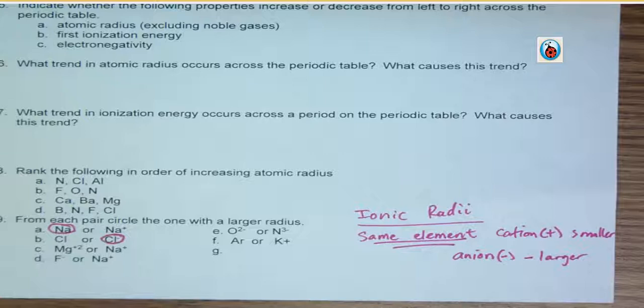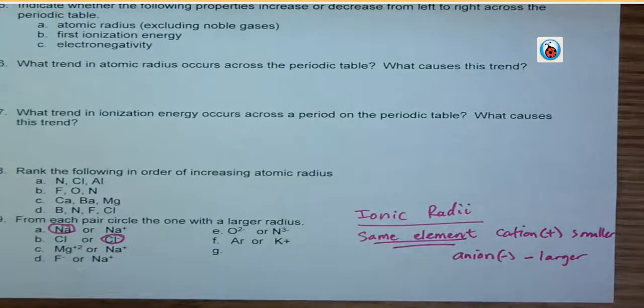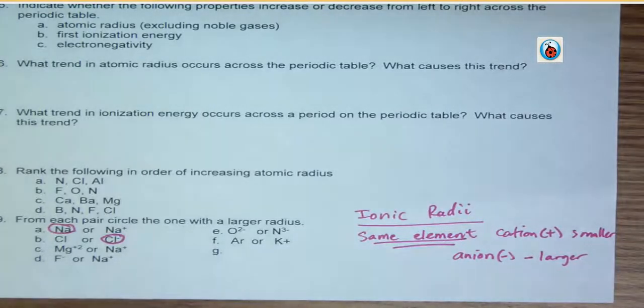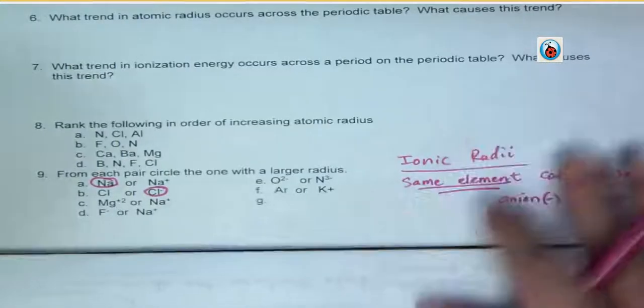So the question is, what if they are different elements? Let me get some paper real quick. What if they are different elements? So different elements, you are going to have to look at a few things, right?